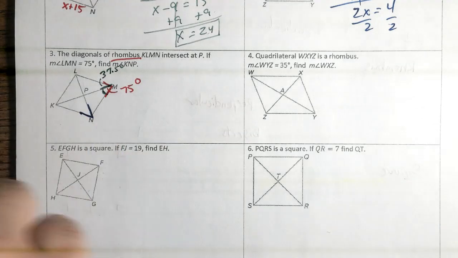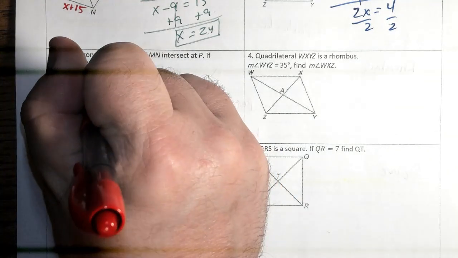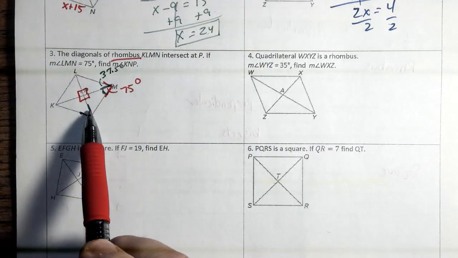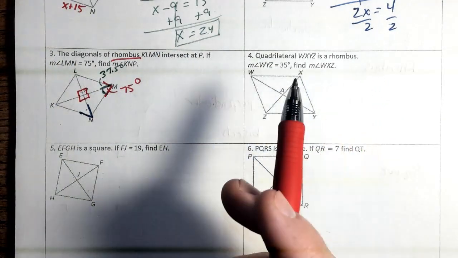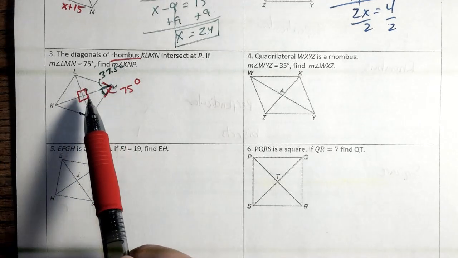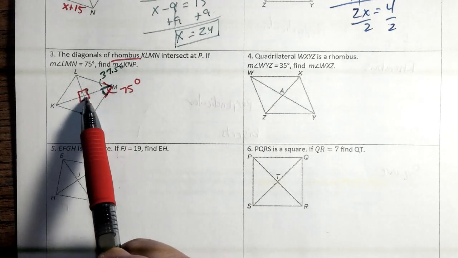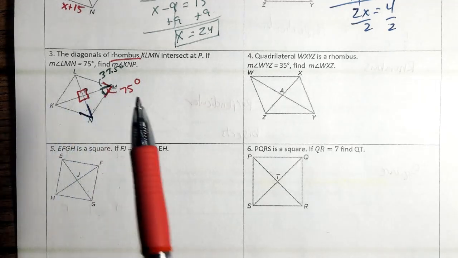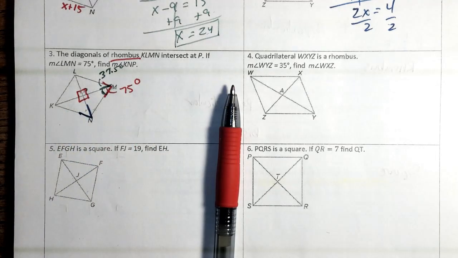All right, that's important because in the middle, all these are 90-degree angles. So if we're trying to find this one here, and these are 37.5, this one is going to be 180 minus 90 minus 37.5. I'm sorry, 37 and a half, I keep saying.